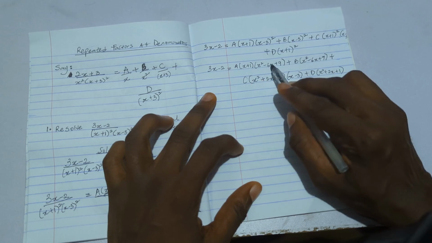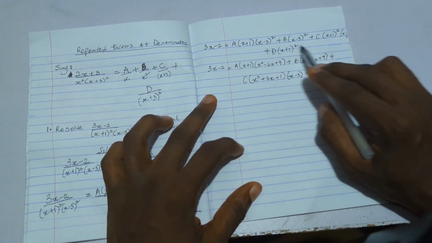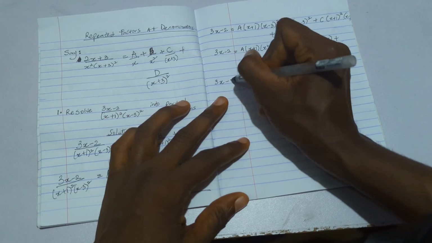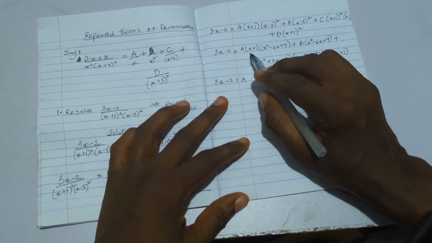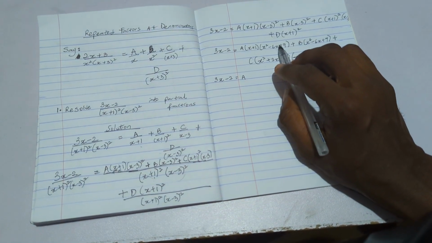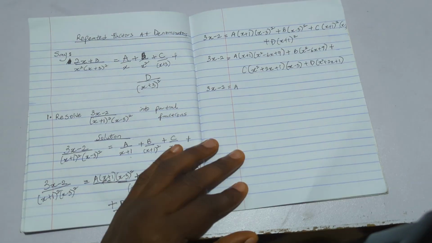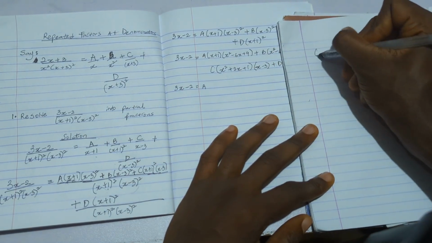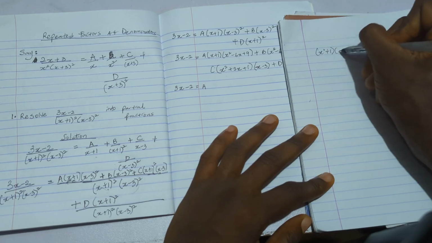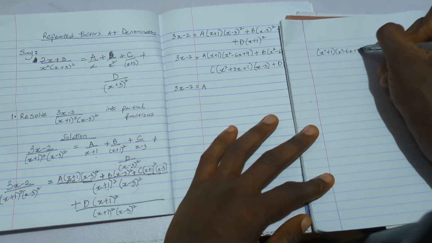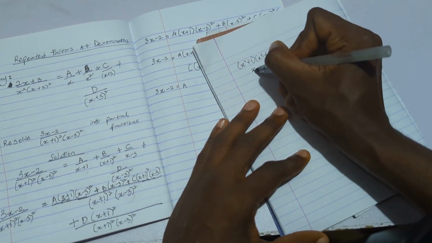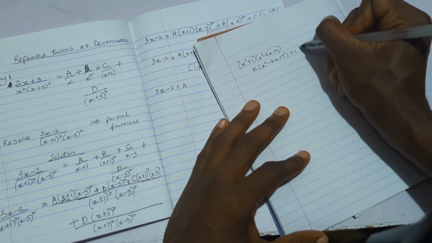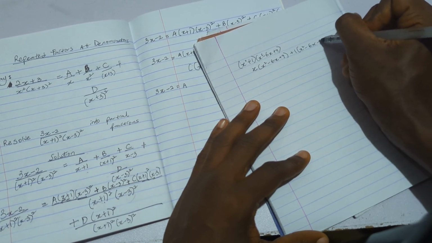So now it's time for us to do this expansion here and this expansion here, so we can bring everything all together. So on the left hand side we had 3x minus 2 equals a. So now let us do the expansion elsewhere, so that our work can be neat. So of course we had what on this side? We have x plus 1 times x squared minus 6x plus 9. So that's what we take x. Now we have x squared minus 6x plus 9. Then we have plus 1 and x squared minus 6x plus 9.